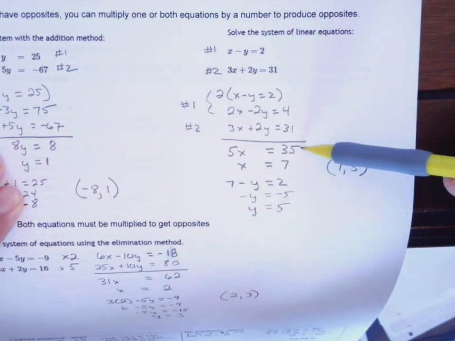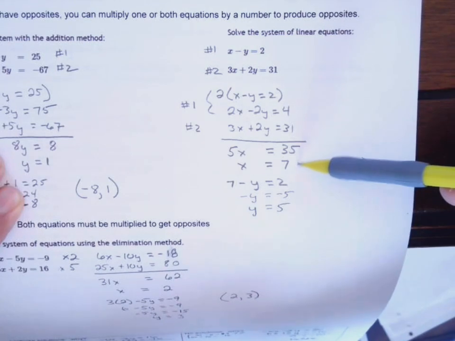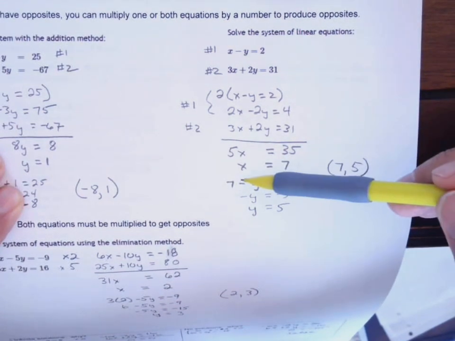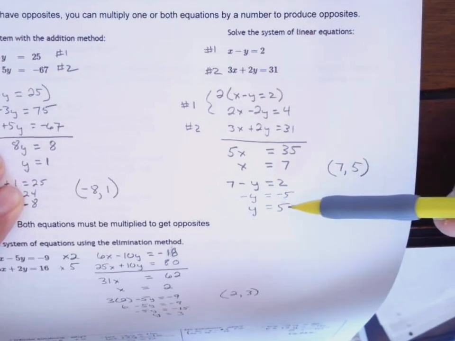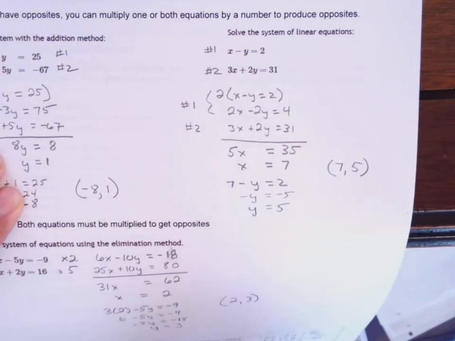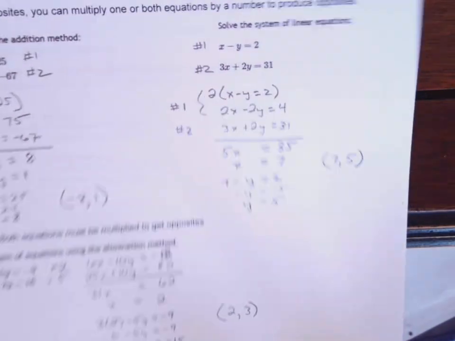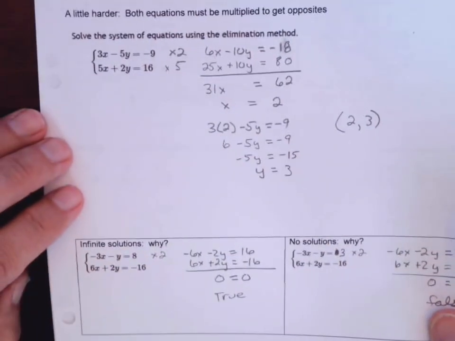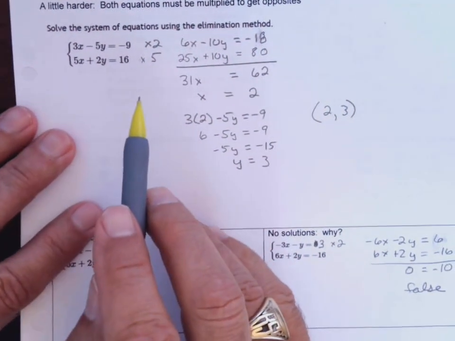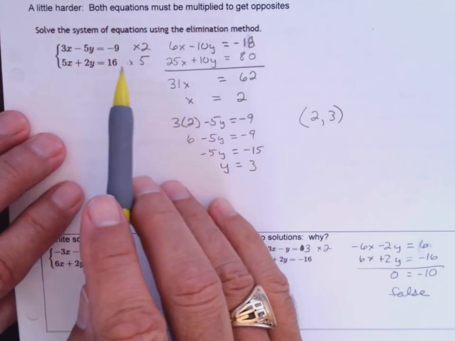Add: 5x is 25. Solve for x, I get 5. Replace x with 5 in either equation. I did it into the first, and I get y is equal to 1. 5, 1 is the solution, and it checks. Slightly more difficult is, what if I have to multiply both equations by some number to get opposites?